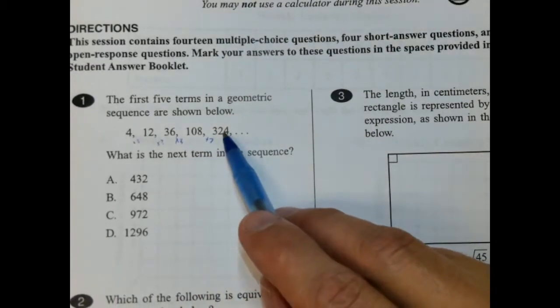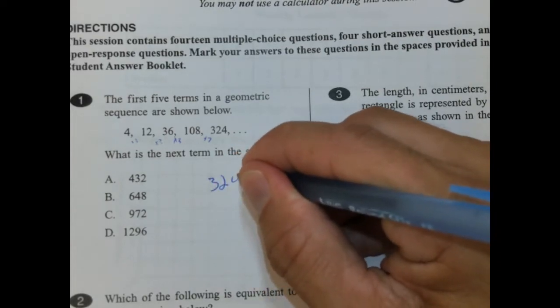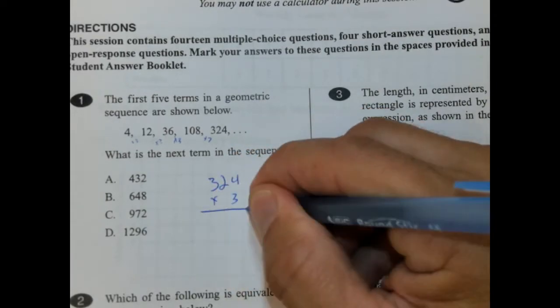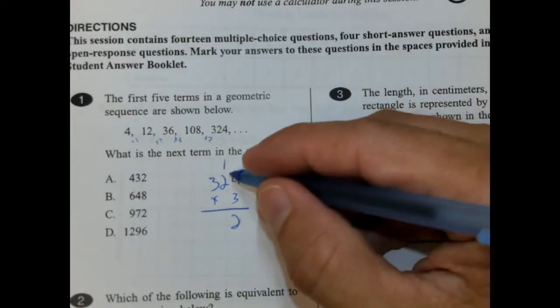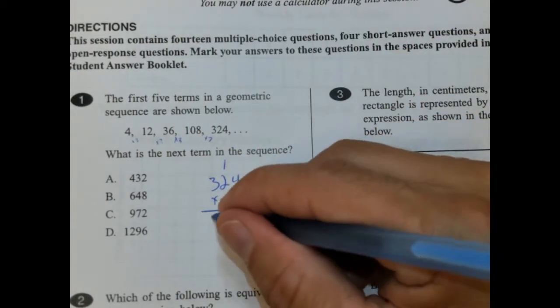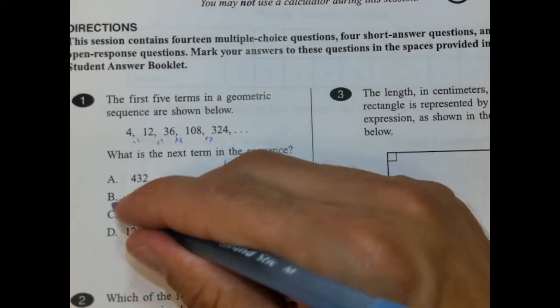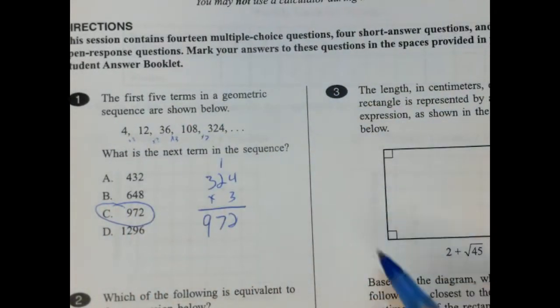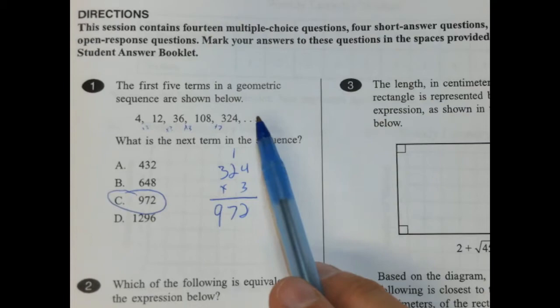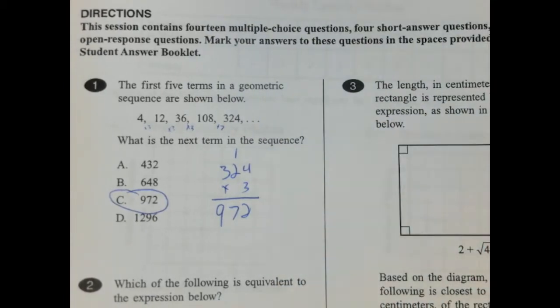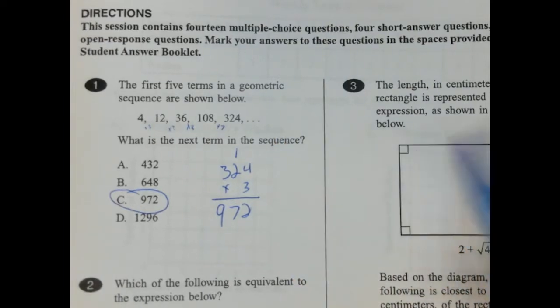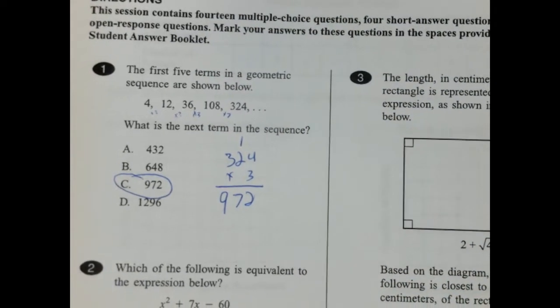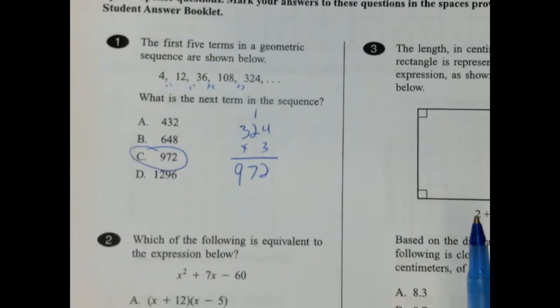So the next term would be this times 3. So we're going to go 324 times 3. And that'd be 12, carry the 1. 3 times 2 is 6, plus 1 is 7. 3 times 3 is 9. So 972 should be C. The next generation typically would not ask for the next term in the sequence, but maybe the 7th or 8th term, which would require you to use a formula or do it all out, but that's kind of like what I would see them doing in the next generation version.